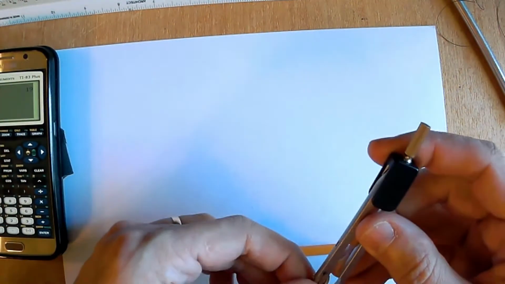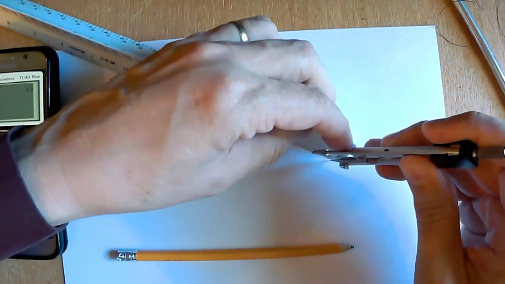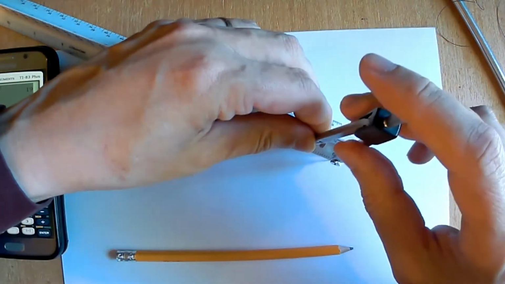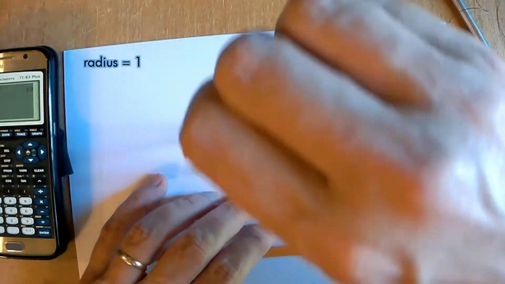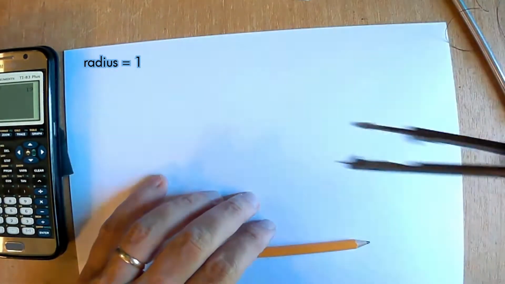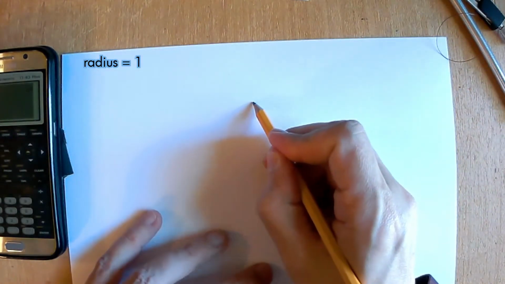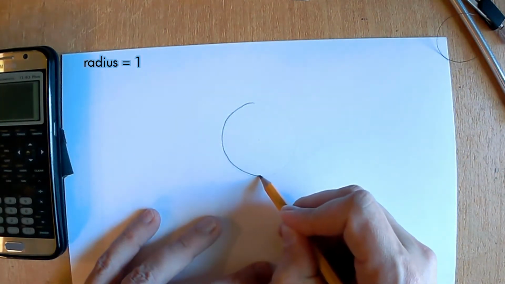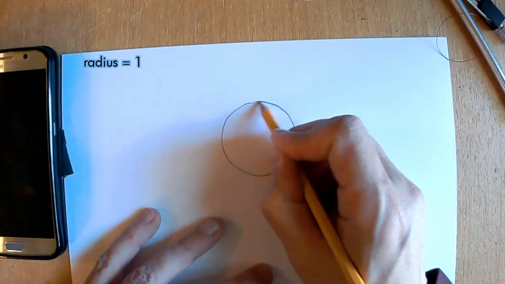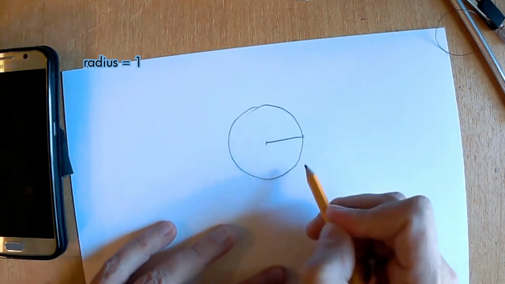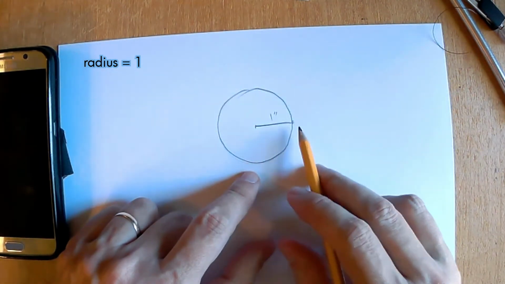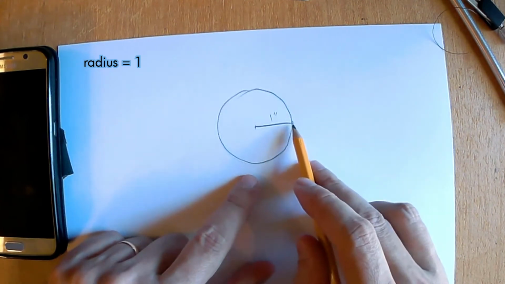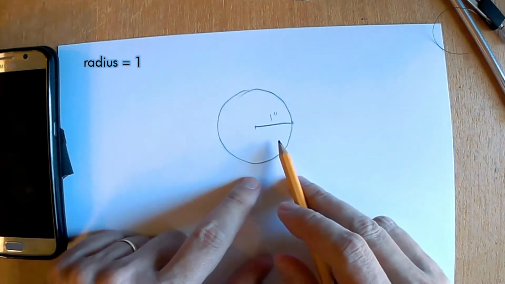So let's say that we have a circle with a radius of 1 inch. See, there's 1 inch. We'll draw that circle. There. I'll fill that in so you can see it better. Okay, so this circle has a radius, a spoke, right, of 1 inch. So, if the spoke is 1 inch, that's the radius. What is the distance all the way around it?